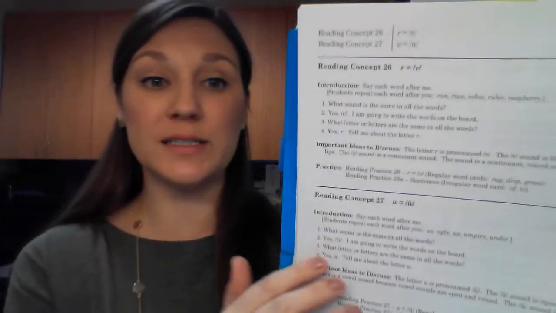So next, what I want to do is get out my Accurate and Automatic Reading Manual and think about what are the new concepts and the reading practices I'll be teaching. This will help me pace out my week. So you can open to, we're on page 20. This is reading concept 26 where I'll be starting my instruction.